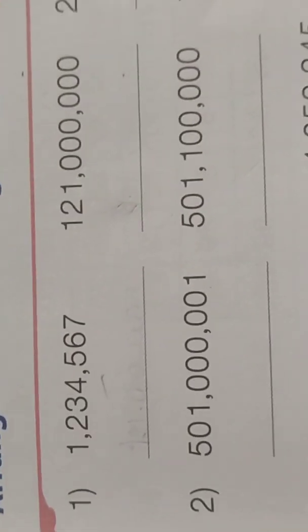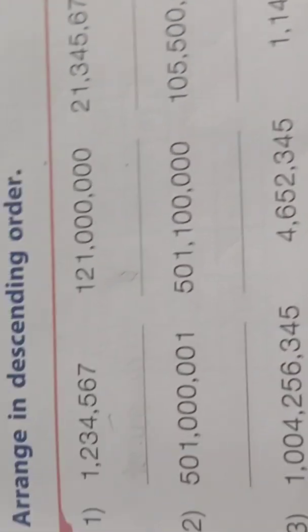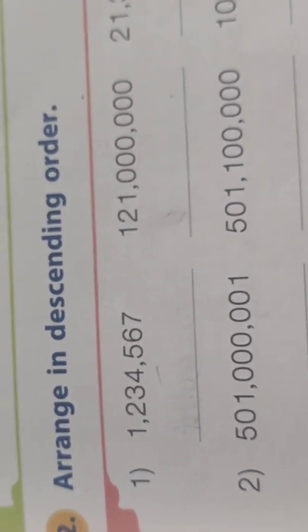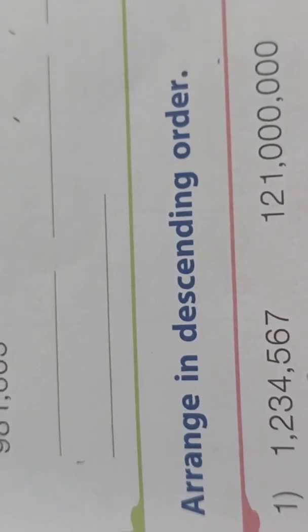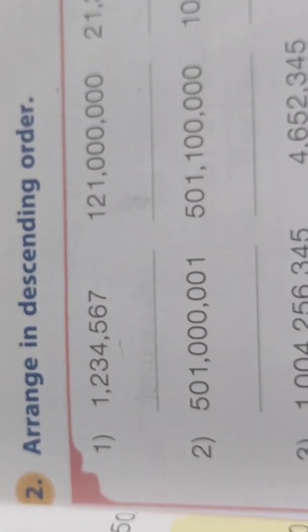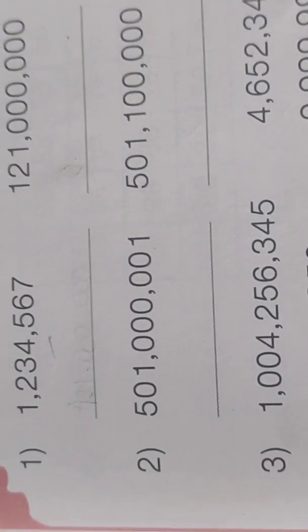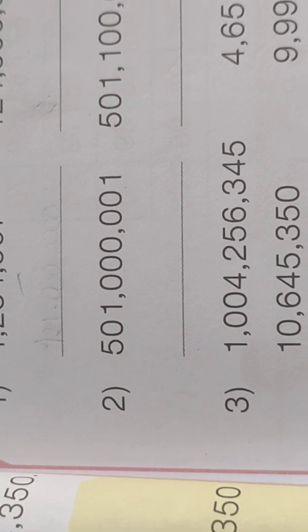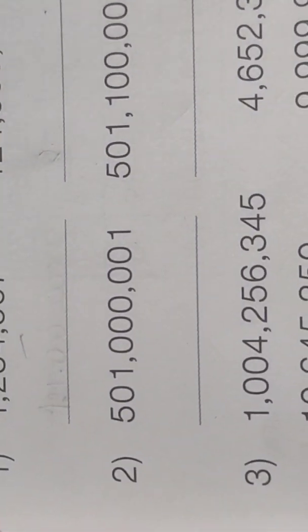Exercise 2 on page 27. Arrange in descending order. So in exercise 1, we had to arrange in ascending order. So now we are arranging in descending order. So it means we are going to start with the greatest number and end with the smallest one. So number 1, 1,234,567.